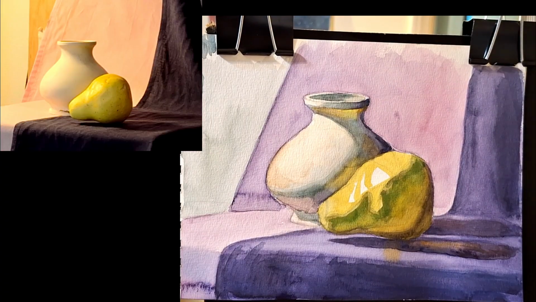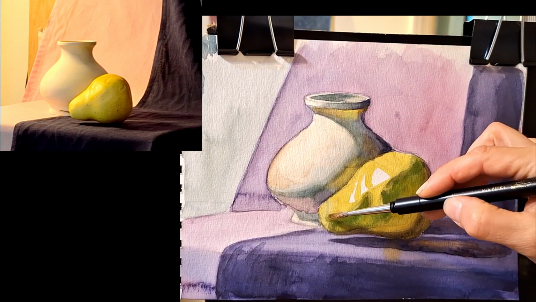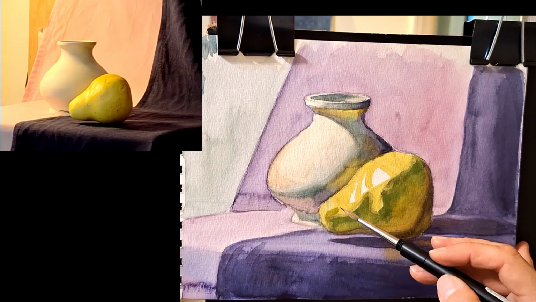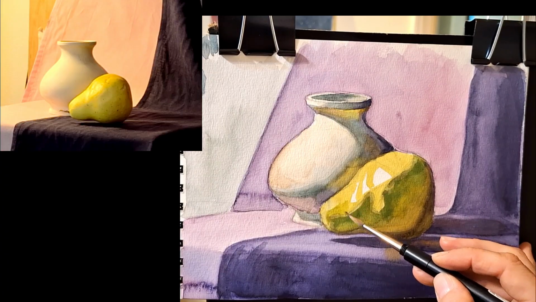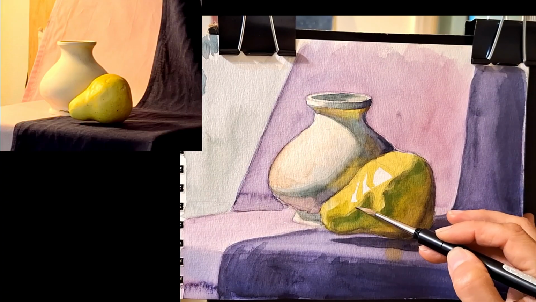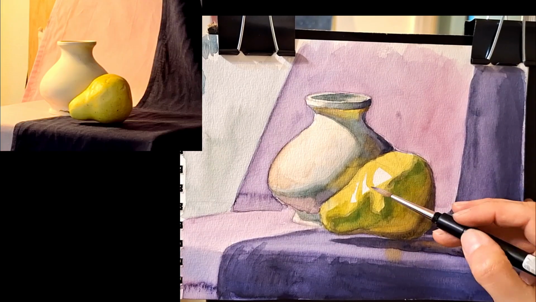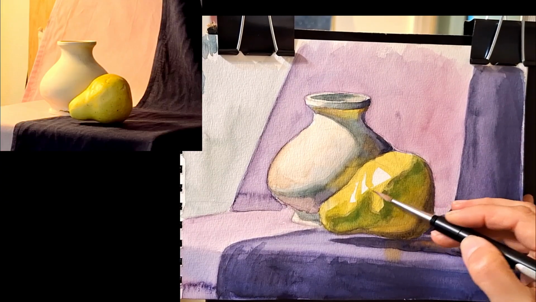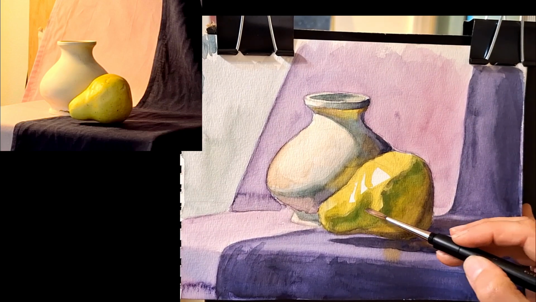And now I can start softening up my transition between very light and shadow. I see that it's not totally bright right here. It's kind of a transitional color. It's a bit sharper here, but here it's more transitional color, and then it becomes darker shadow right here.